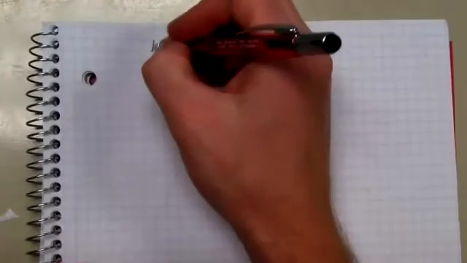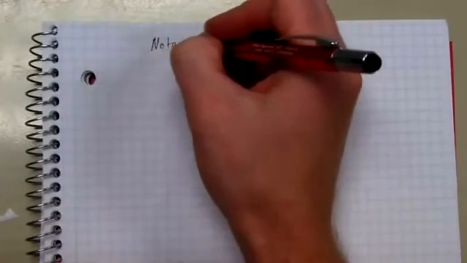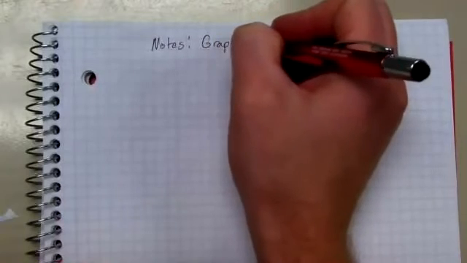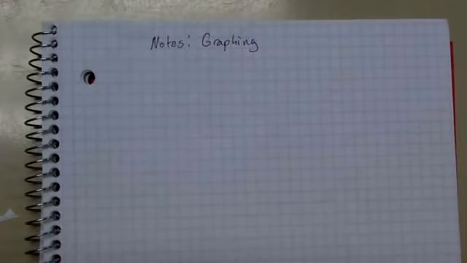All right, so we're going to look at some notes here, and we're going to be doing notes on graphing. So we're going to put notes and then graphing. Now, some of you may actually have a piece of paper that is graph with it. Some of you guys, you might have to create your own. Hopefully you can find some graph paper. Definitely highly recommended.